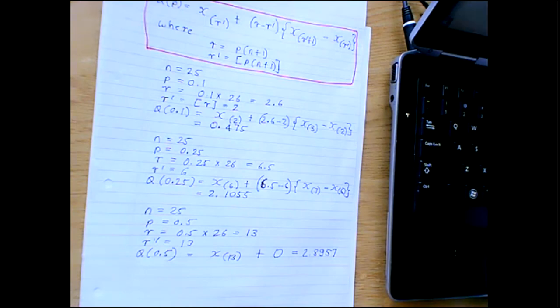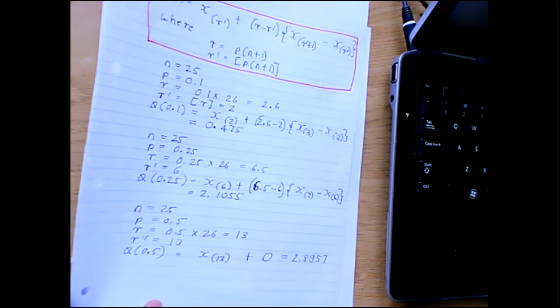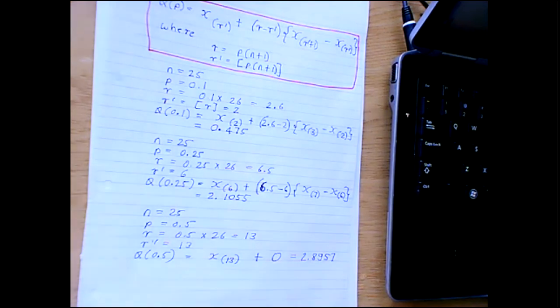So that's the median, or the quartile corresponding to p equal to 0.5, right? It's the median, as you know, right? All right, the next one.